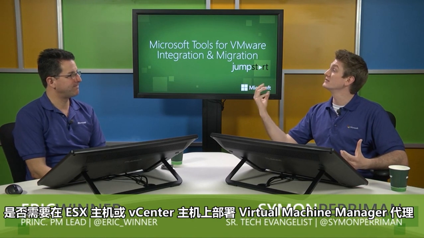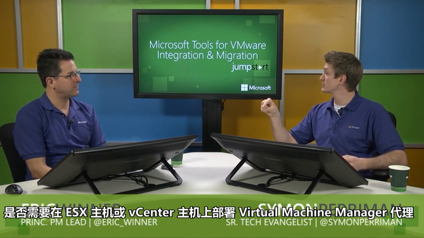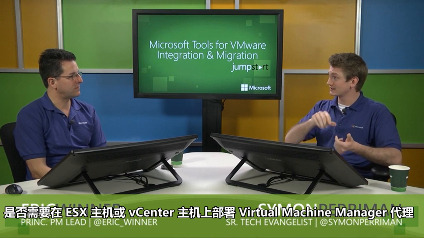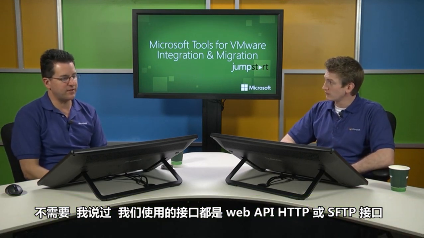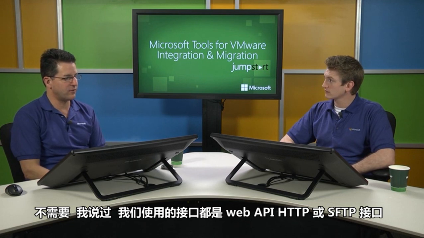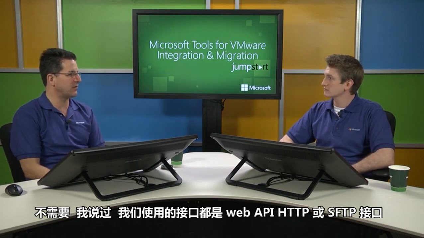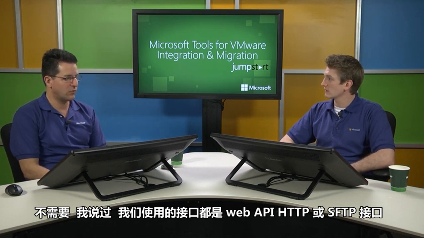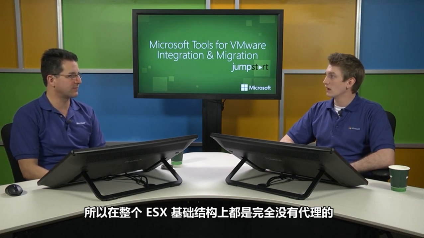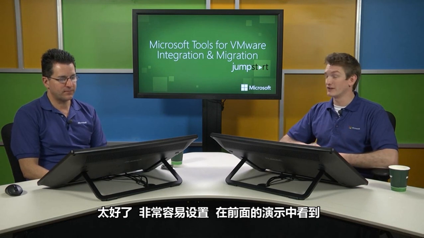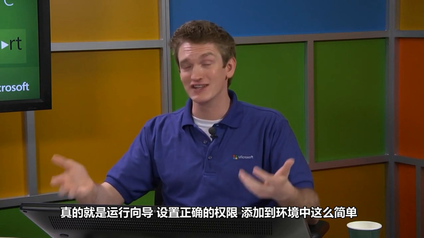Now, what about agents? Do people need to deploy a Virtual Machine Manager agent on that ESX host or over on the vCenter host? No. As I said earlier, because the interfaces we're using are all the Web API or the HTTP or SFTP interfaces, we're completely agentless throughout the ESX infrastructure. There's no agents over there. Excellent. So easy to set up, easy to configure. And you saw that in the demo earlier. It's really as simple as running a wizard, having the correct permissions and privileges, and then adding it to your environment.